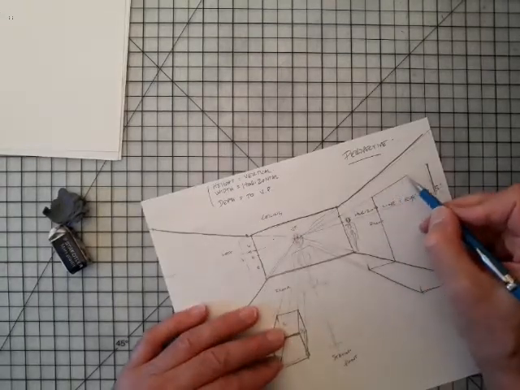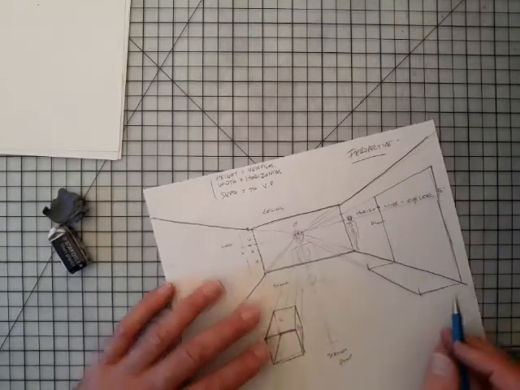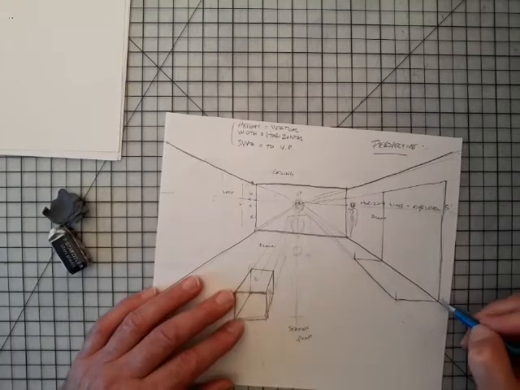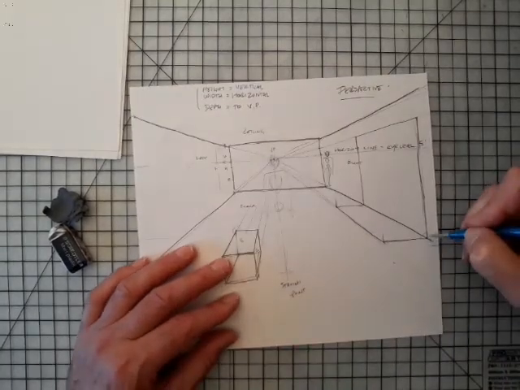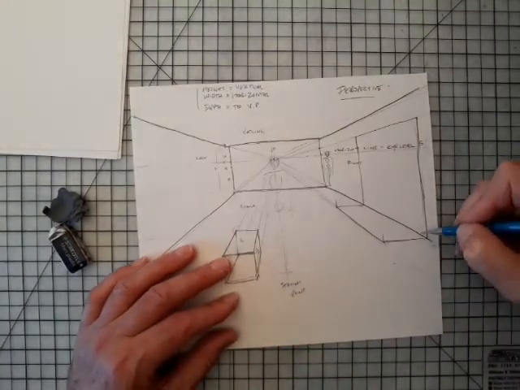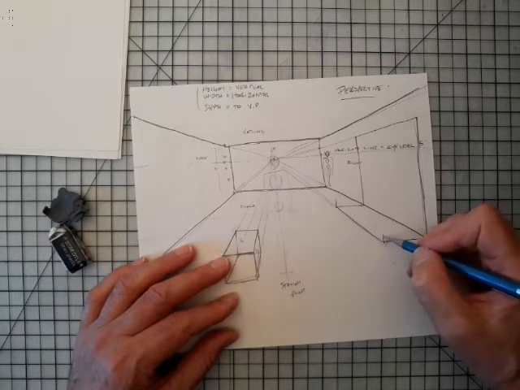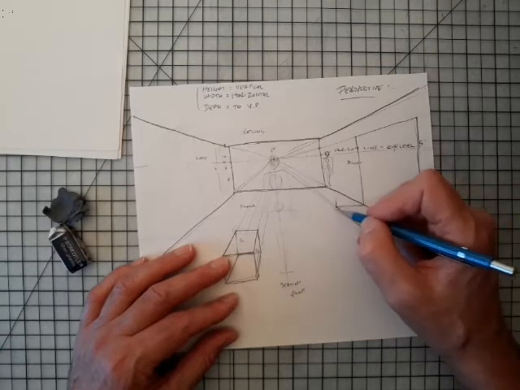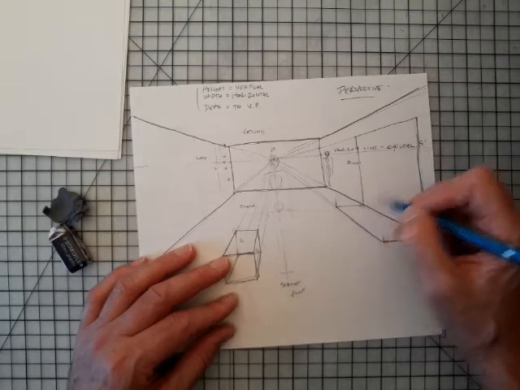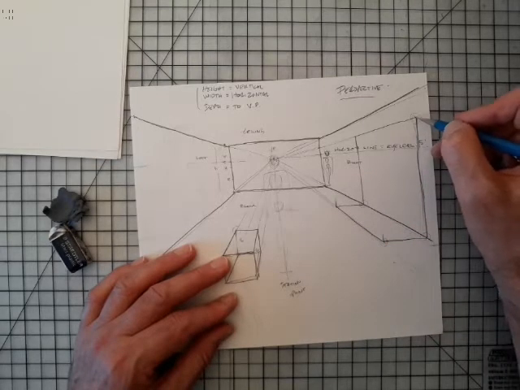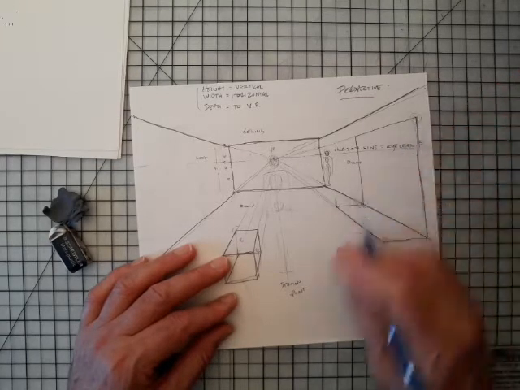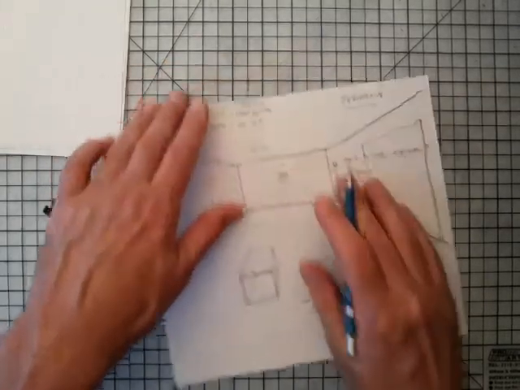Now this is dropping towards vanishing point. So here at this corner I have 3 dimensions, right? I have height and width and depth. Here I have height and width and depth. Here I have height and depth. I don't have width. Width goes horizontal.